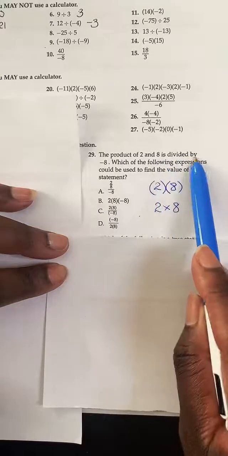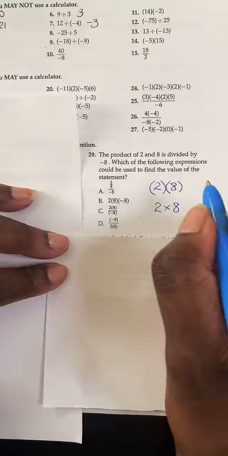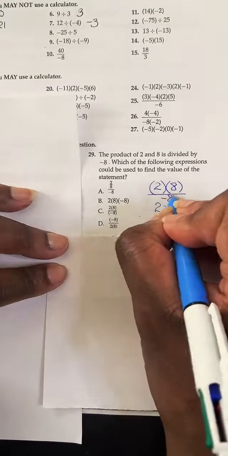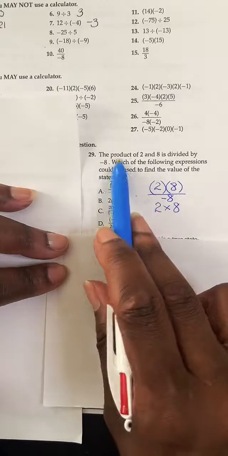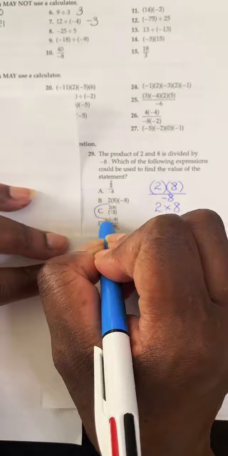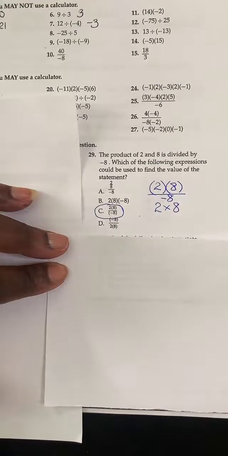Okay, is divided by. So both the 2 and the 8 are being divided by -8. So since we have that division and we know product means multiplication, your answer is C. Good. Okay, all my C people, good.